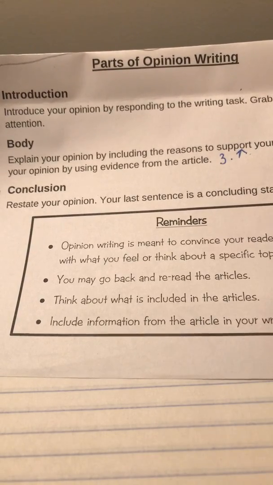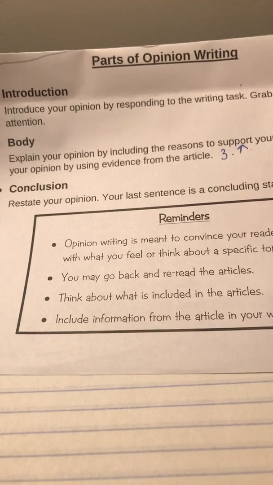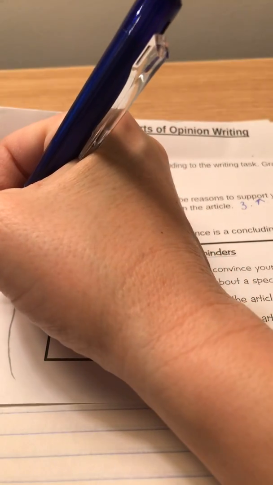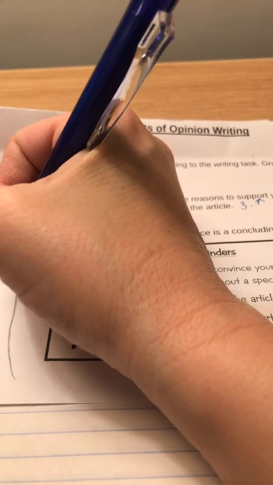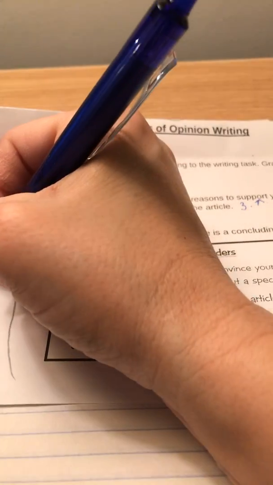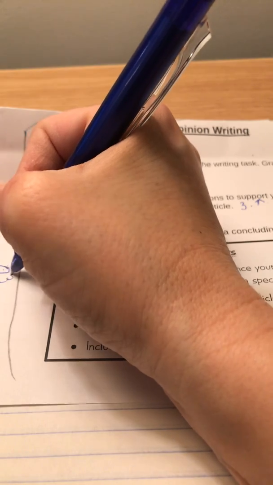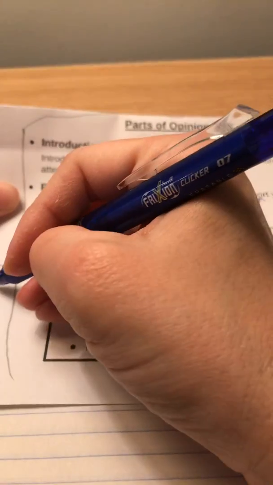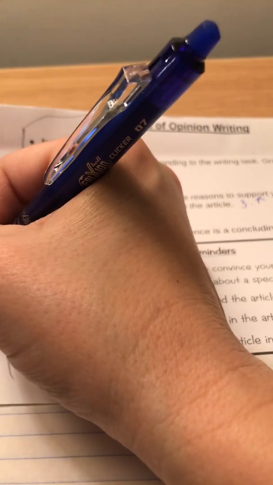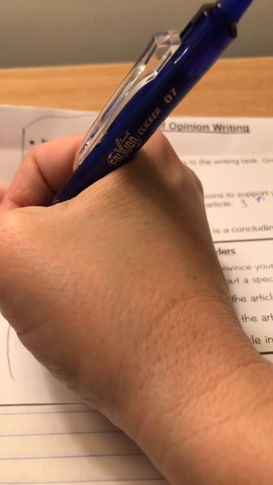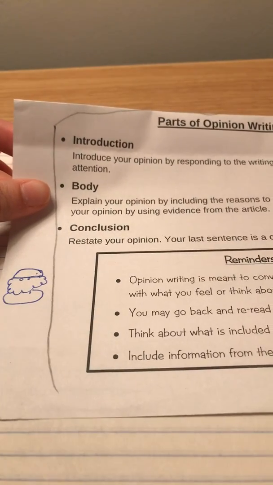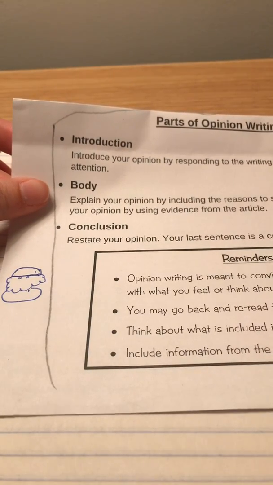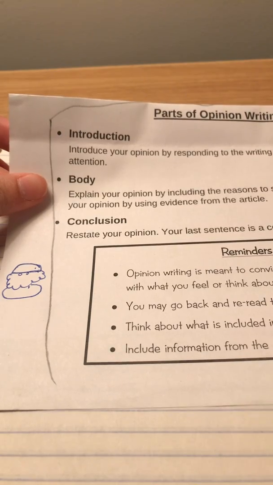Now, you may remember that we have talked about the hamburger, right? Meaning the top bun is the introduction. The hamburger patty is the body, and then that bottom bun is the conclusion. That's a really sad looking hamburger right there, but you guys are sweet to me, so we'll keep moving on, okay?